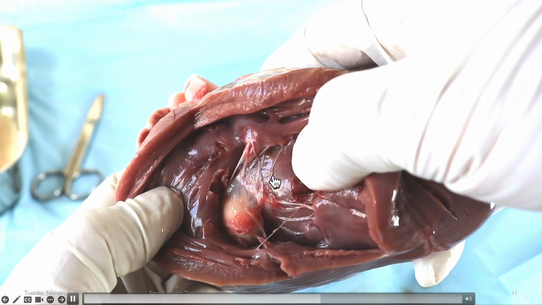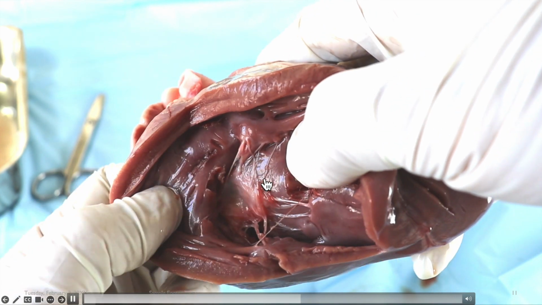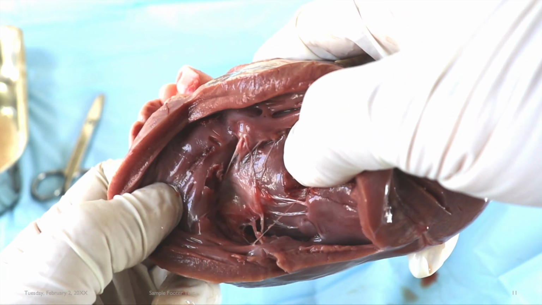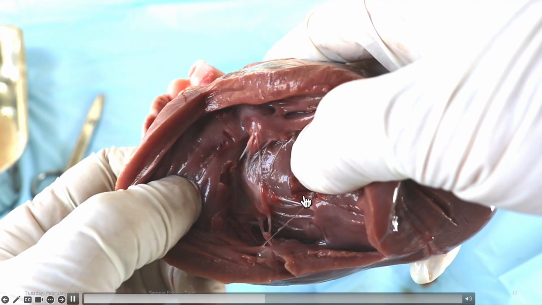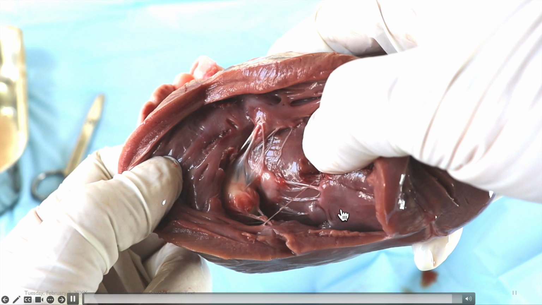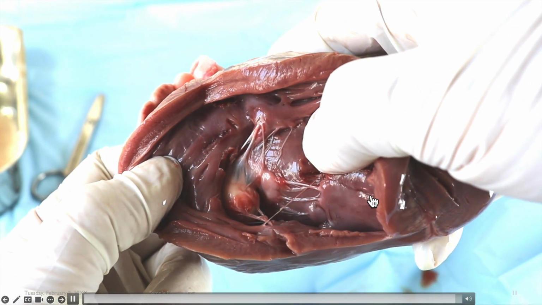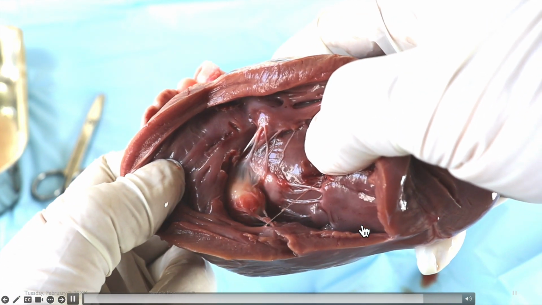Now you have septal chordae also, which attach from the valve directly to the septum. That does not happen on the left side. And this is the large papillary muscle. This is the anterior papillary muscle, and this anterior papillary muscle is attached to the moderator band.